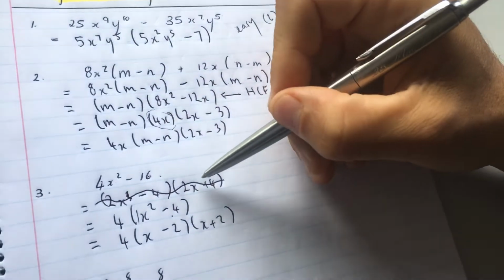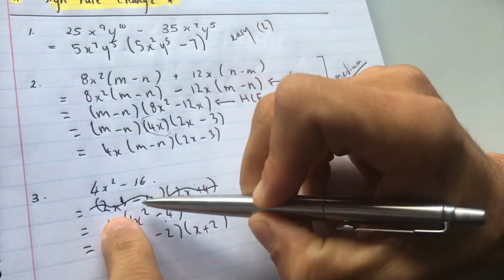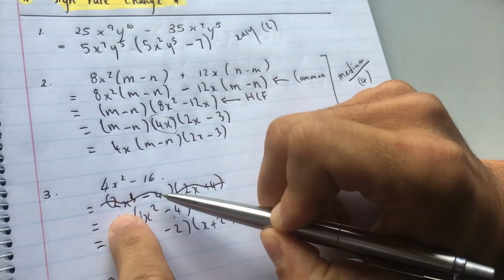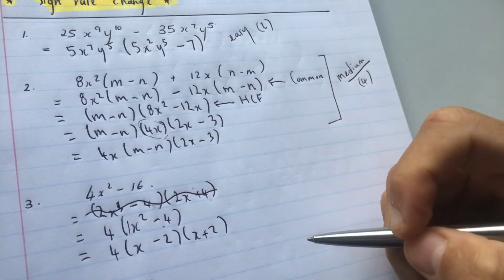Okay, so that is a classic. Everyone will make that mistake. You should notice that the 2 can be pulled out of that bracket, and the 2 could have been pulled out, so you've done something wrong.